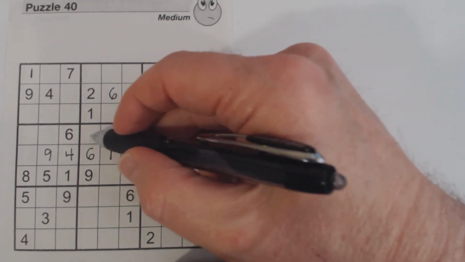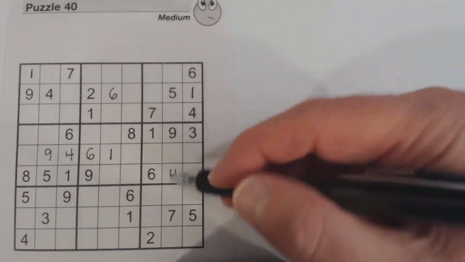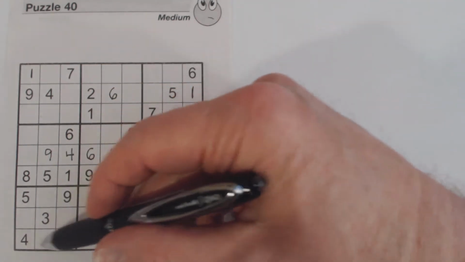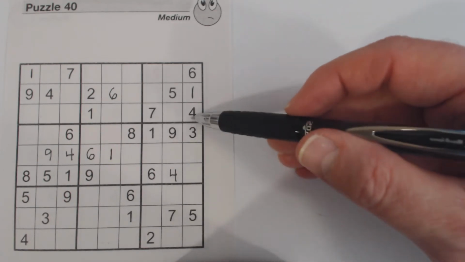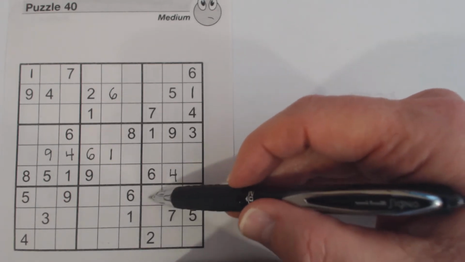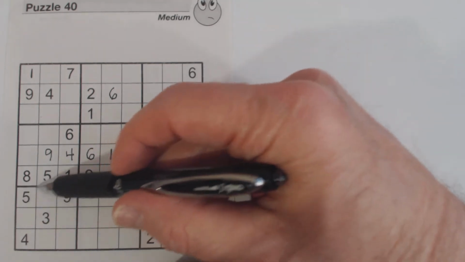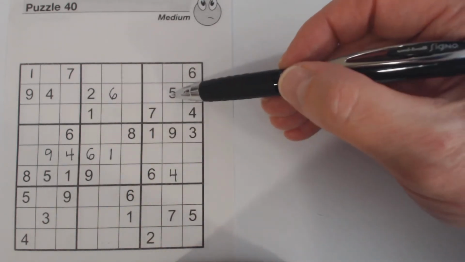Okay, so one of these two is a 4. And we've got a 4 here, and a 4 and a 4 there, so one of these two is a 4. Okay, 5s. 5, 5, 5. And there's a 5 there.